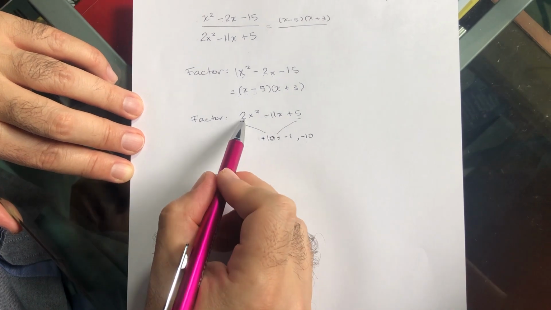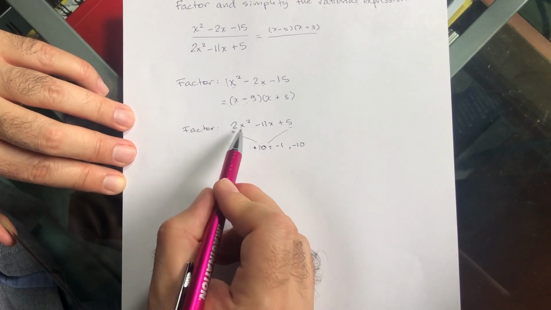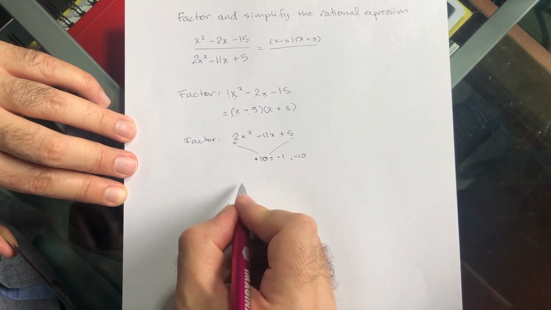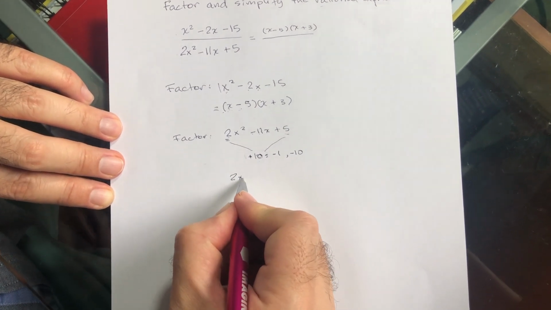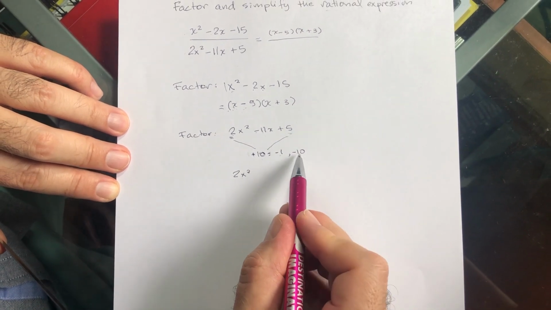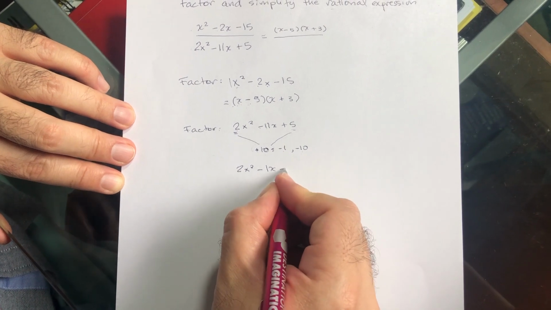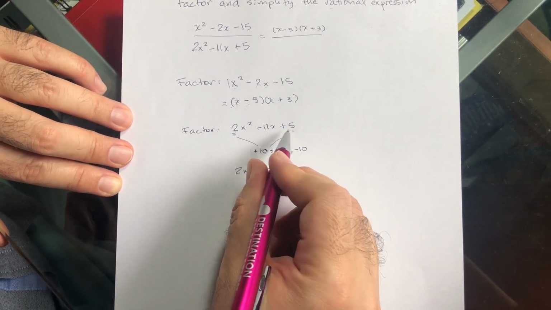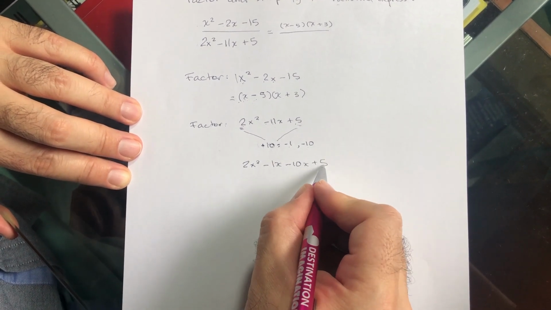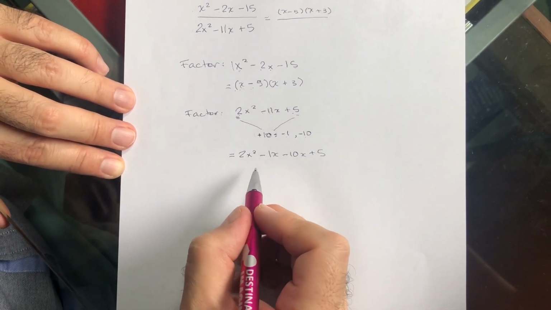So because the 2 is not a 1, we don't go directly into the parentheses. We rewrite this expression as 2x squared, and instead of the 11x, I use the negative 1 and the negative 10: minus 1x minus 10x, and then plus 5. It's an equivalent expression.